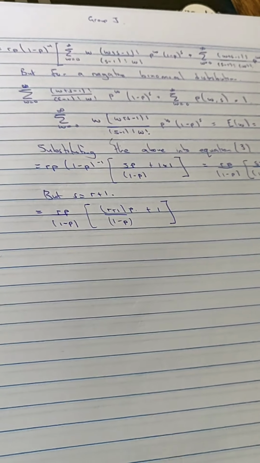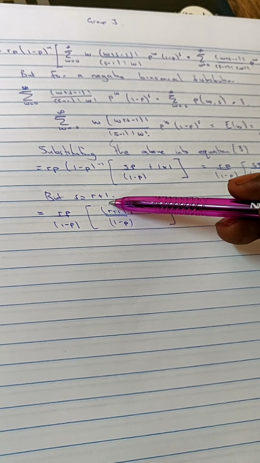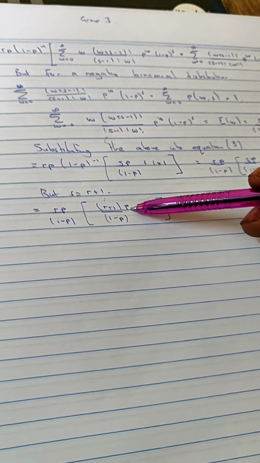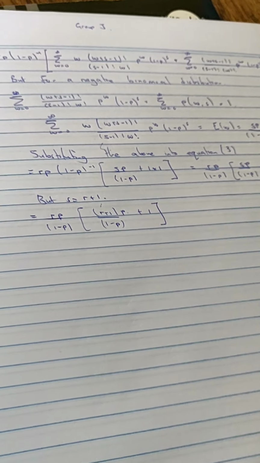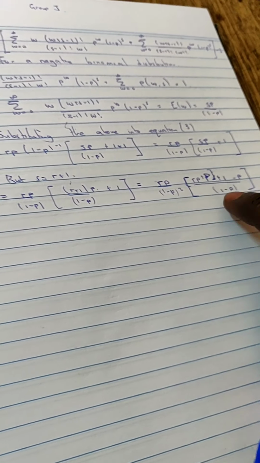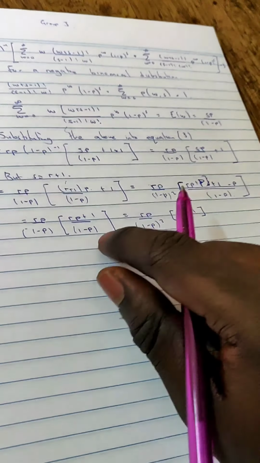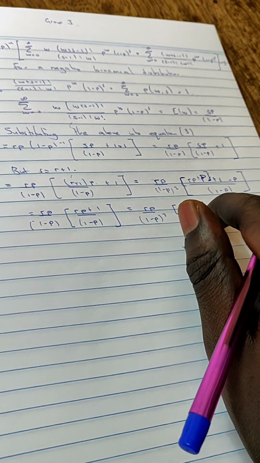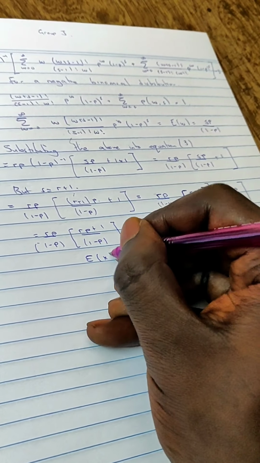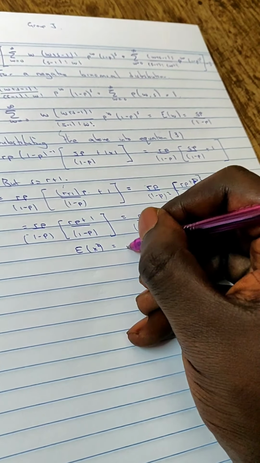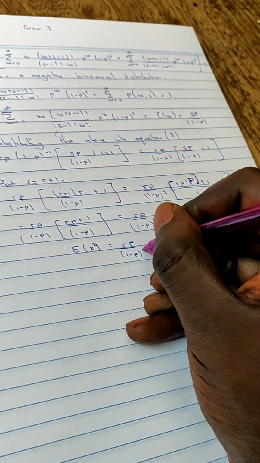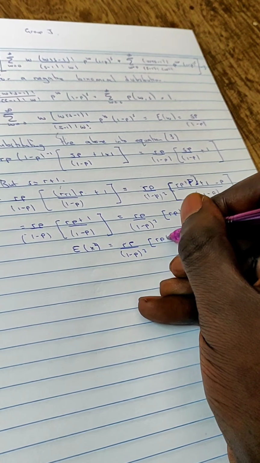Also similarly, we know s is equal to r plus 1. That's why we substitute r plus 1 in this step here. Then we continue to simplify. Another step, we continue to simplify here and here. So which means our expected value is going to be rp over 1 minus p squared times rp plus 1.